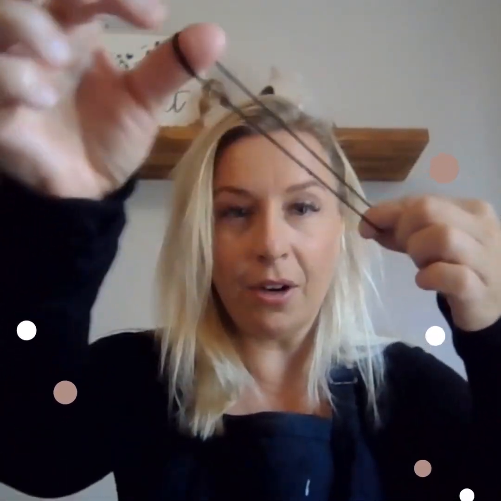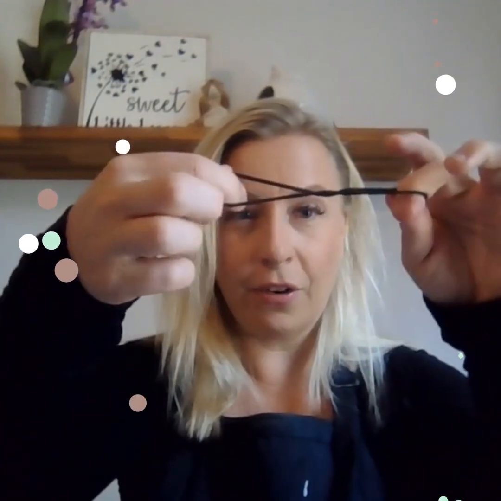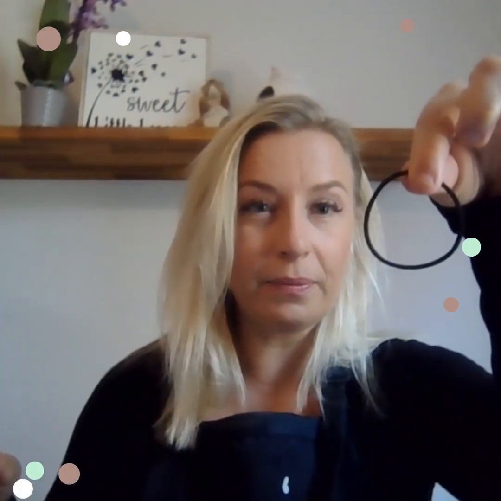Then I looked around and I noticed that Miss Hake has a hair elastic, something that she can use to put up her hair. What kind of lines make up this hair elastic? Are they curvy or are they straight? Curvy, you're right.